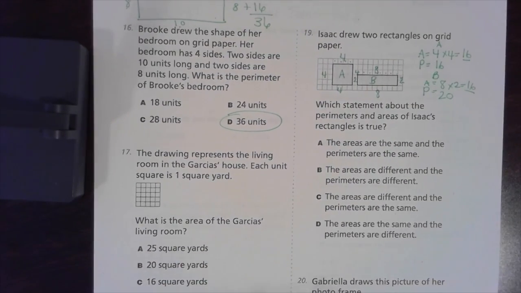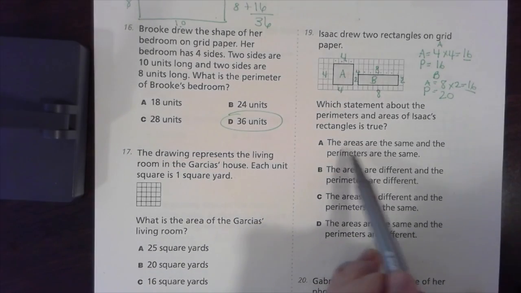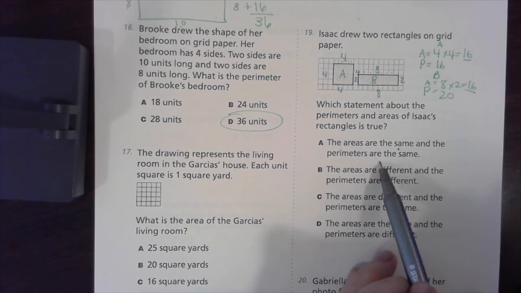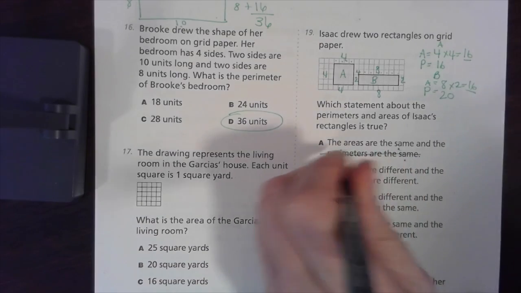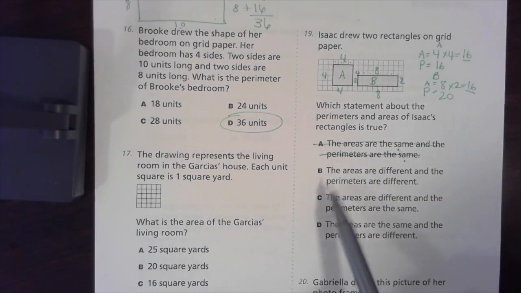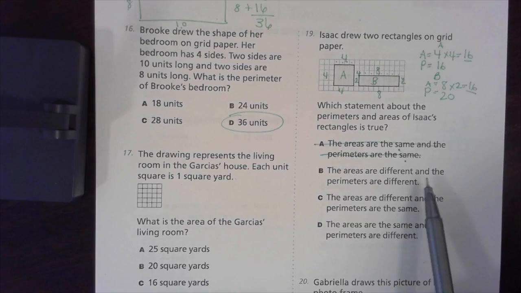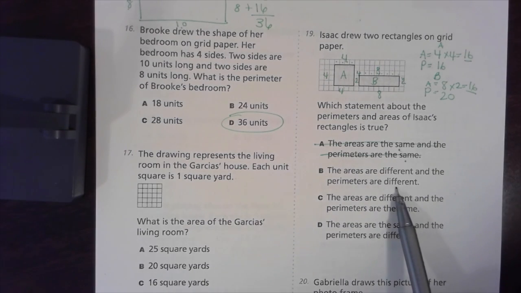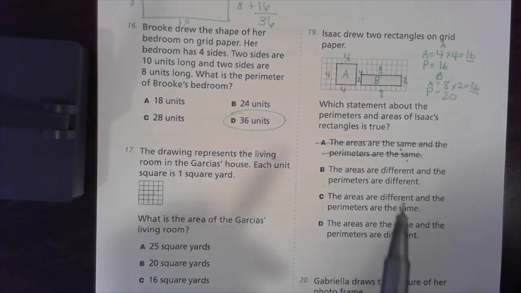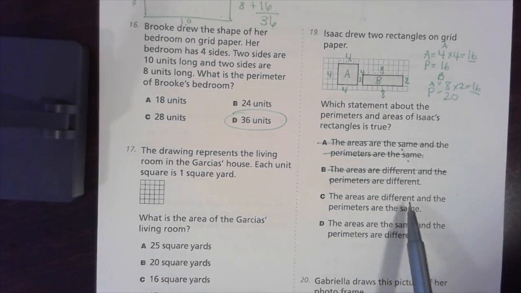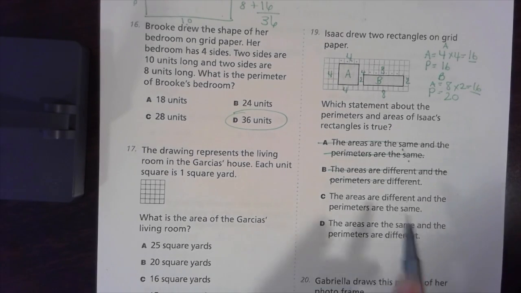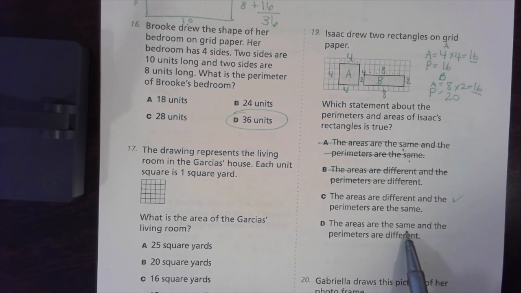So now we're going to have to check each one of these statements and see which one's true. The areas are the same and the perimeters are the same. No, that won't work because the perimeters are not the same. The areas are different and the perimeters are different. That won't work because the areas are not different. The areas are different and the perimeters are the same. I like that.